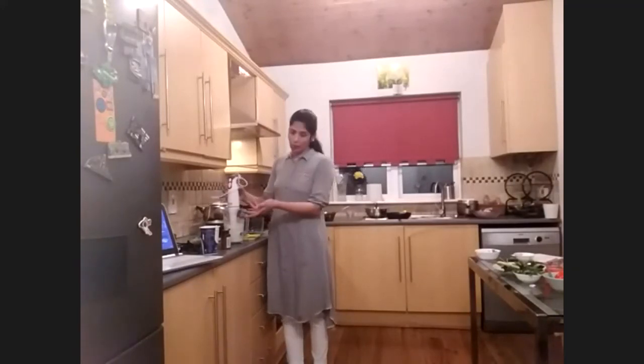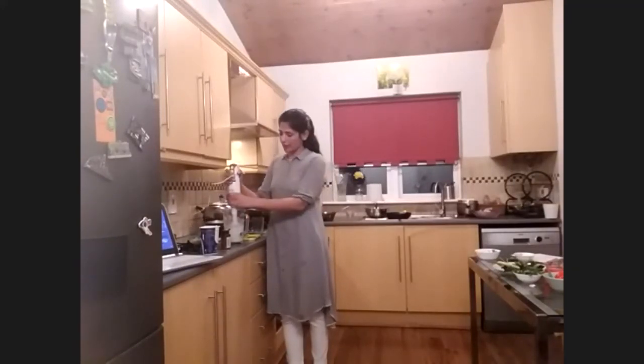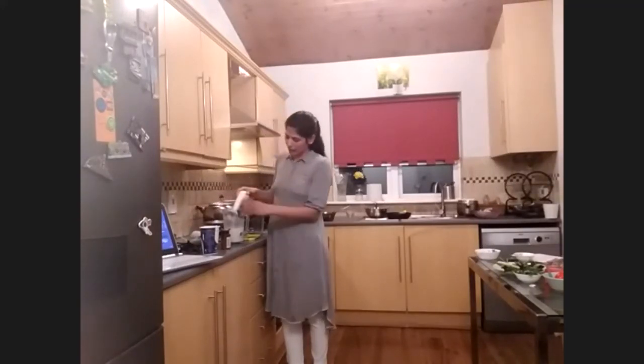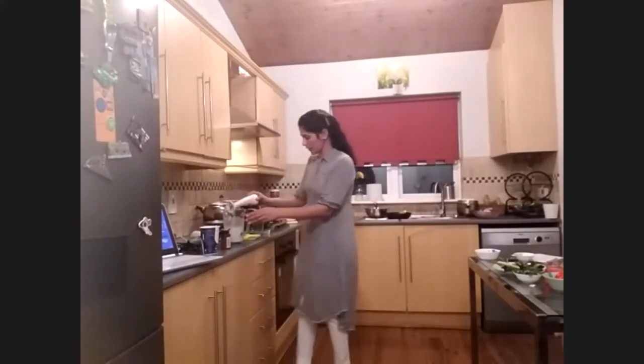So this is like your probiotic, because yogurt has a lot of lactobacillus and healthy bacteria, and that's all. So that is our last thing. So when we are serving an Ayurvedic meal, that's what we have.